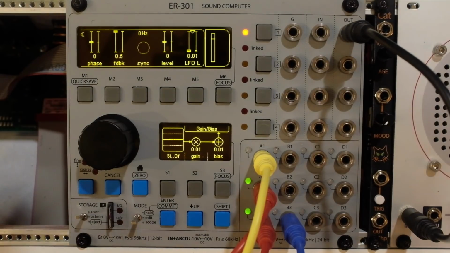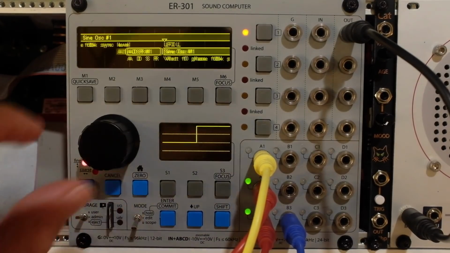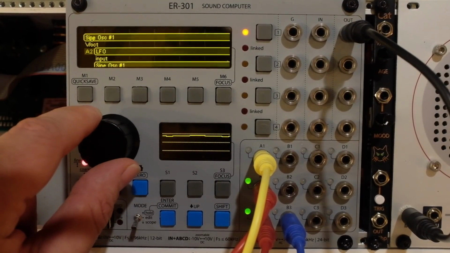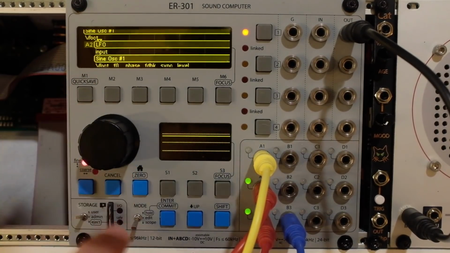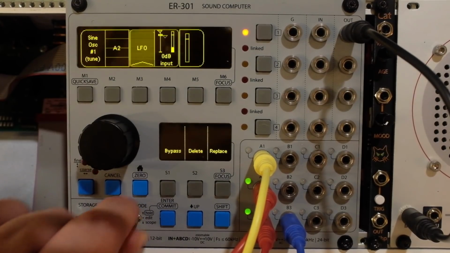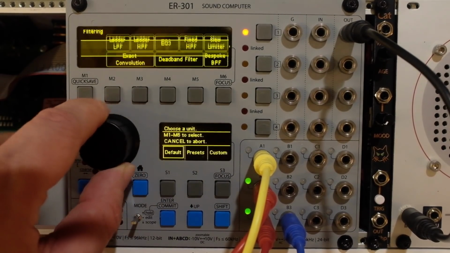So I'm listening to this, and I'm like, you know what? To be more spooky, I want to add a slew limiter. So I'm just going to go to scope. I'm going to zoom right to my volt per octave subchain right here. I'm going to undo the scope and go back to edit, and I'm just going to add a slew limiter right there.